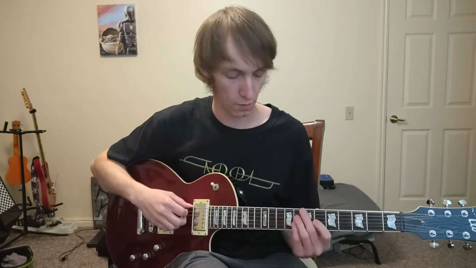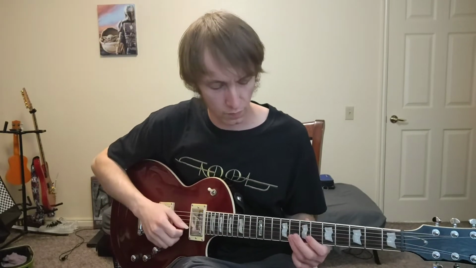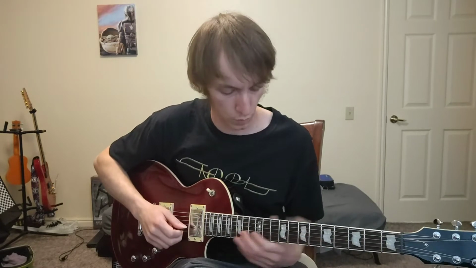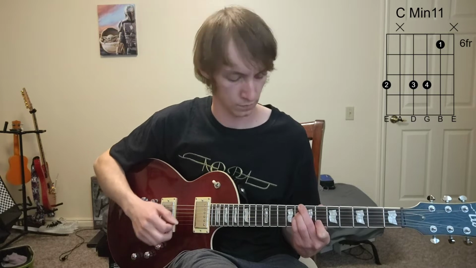So, we've got our minor 7 flat 5 chord, and then we have our diminished 7th chord. And the third chord that's related to our minor 7th chord is the minor 11 chord. And what we do there is, instead of moving from the 8th fret to the 7th fret on the B string, we move from the 8th fret to the 6th fret of the B string.